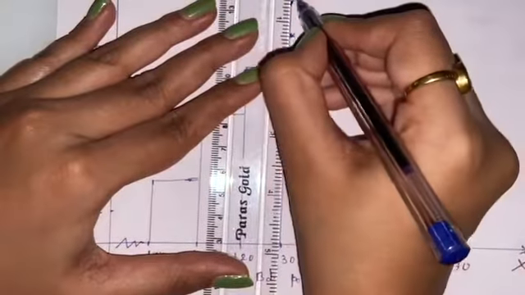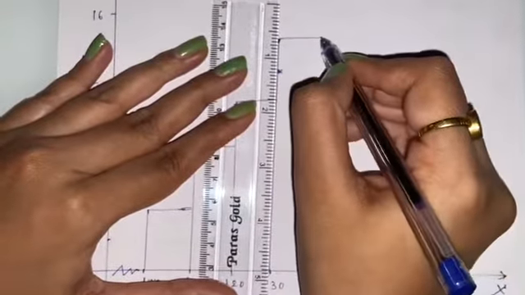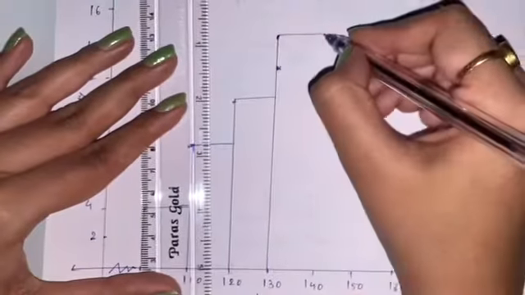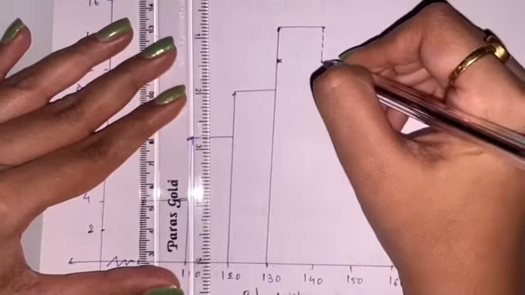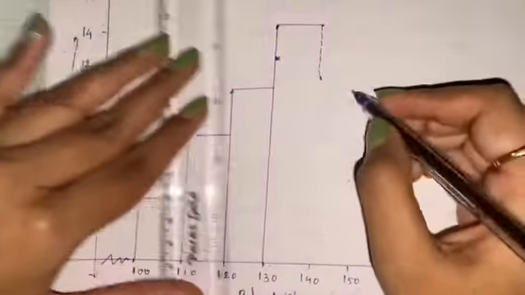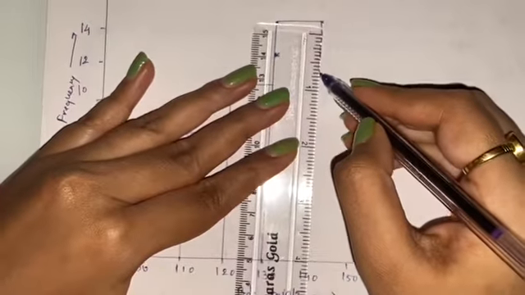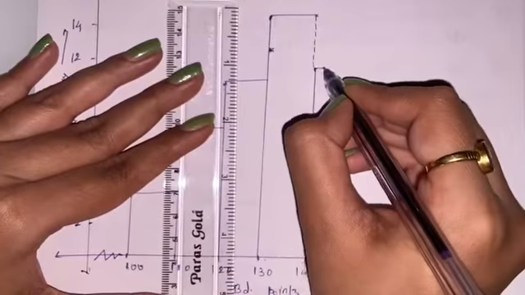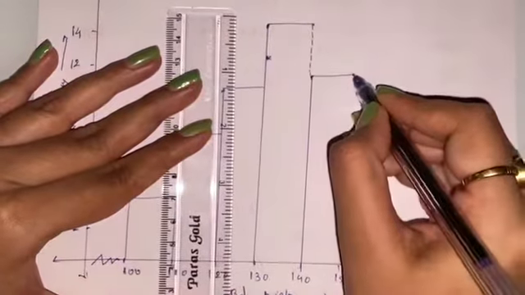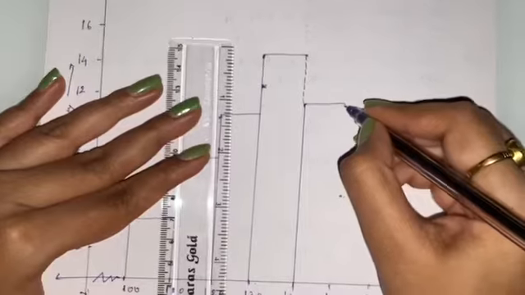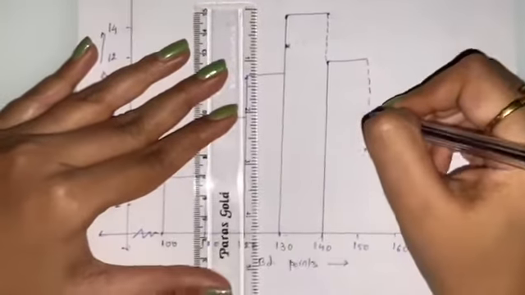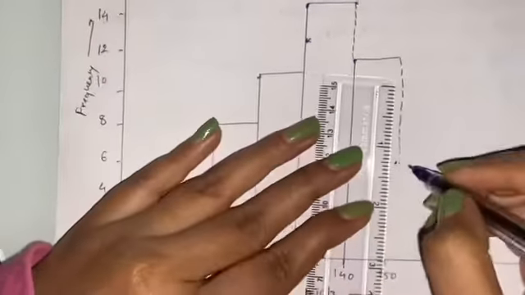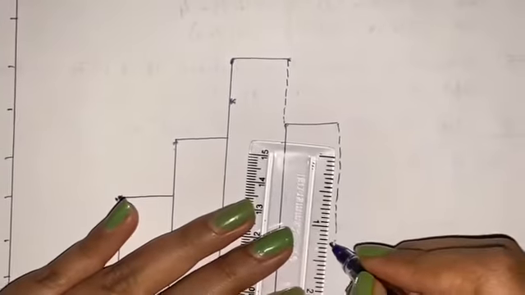Again left to right. Now the problem will be here, you will say what to do now. You have to come here with dotted line. 140, this. Again left to right. Again next point is here, so you have to come down with the dotted line, and then 150, this point.